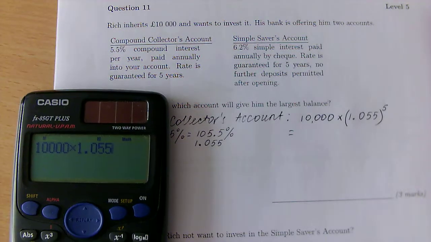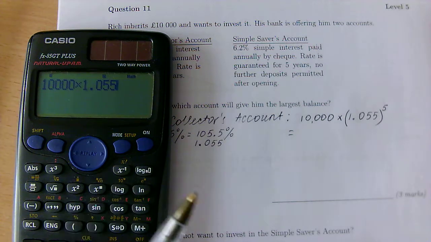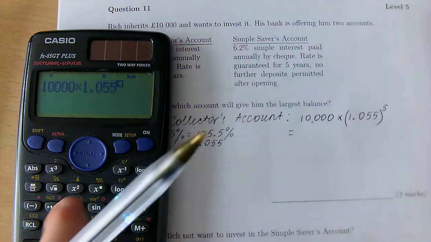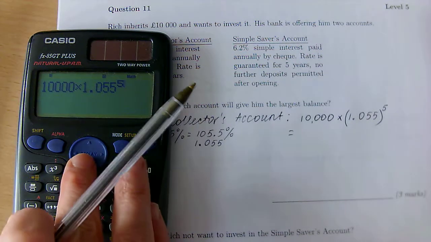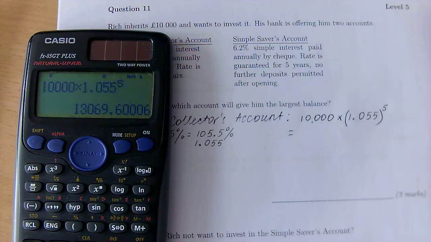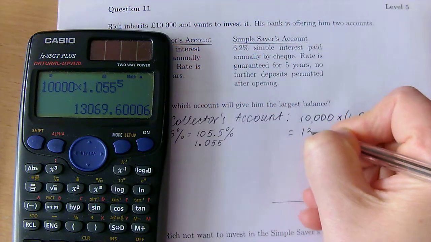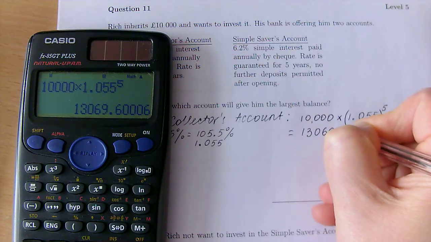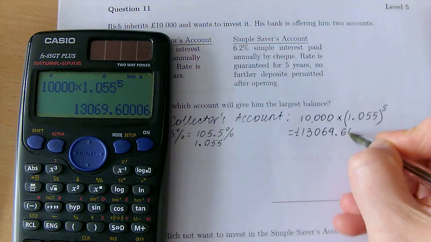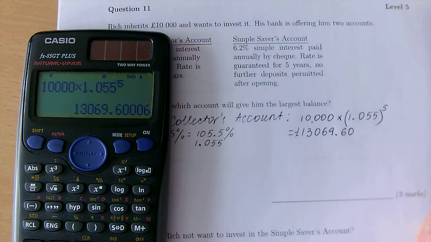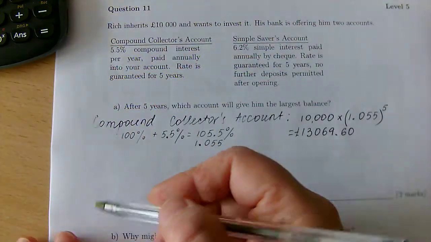Oh, I'm sorry, you can't see it. There is a button here, number to the power, so let's press this button, to the power of 5, and now we simply get the answer. The answer is 13,669 and 60 pence. That's the amount that he will have after 5 years on the compound collector account.